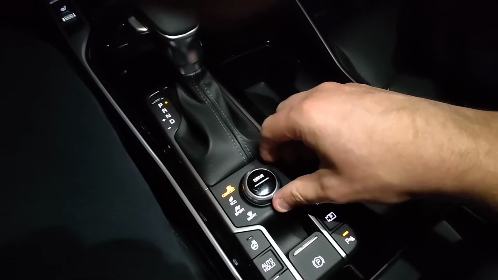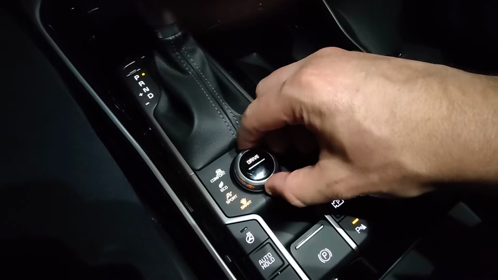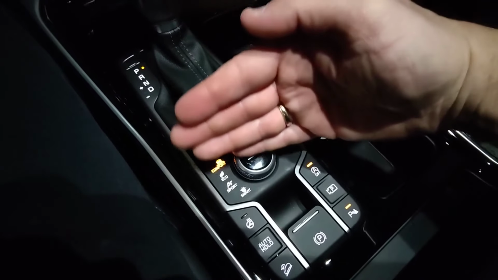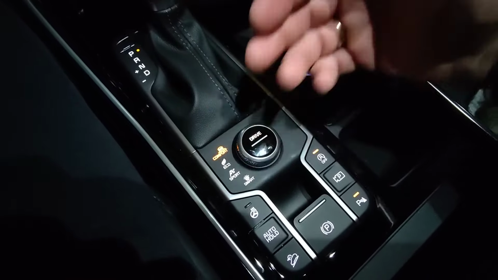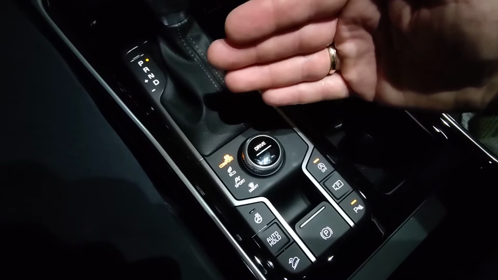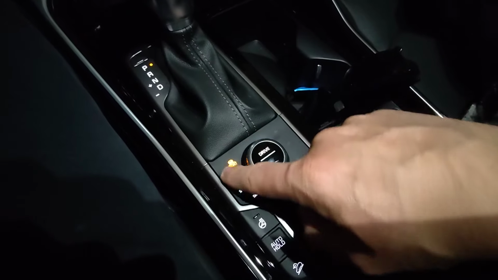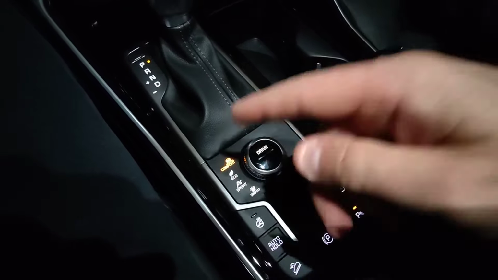Here, since you have a dial that operates through a range, why not arrange these modes in ascending or descending order, from the most aggressive mode down to the most economical mode, or something like that? There is no order, which I think is logical for these modes.